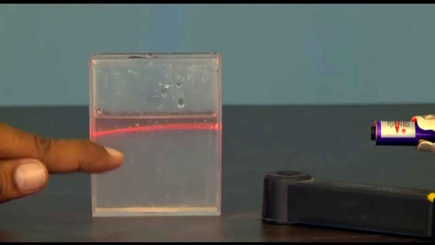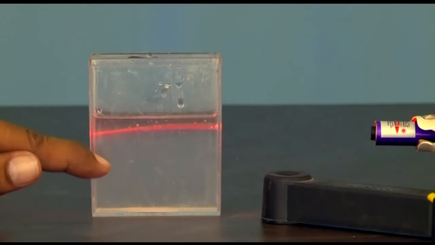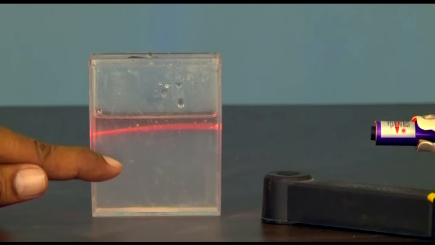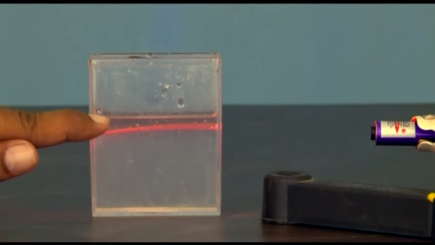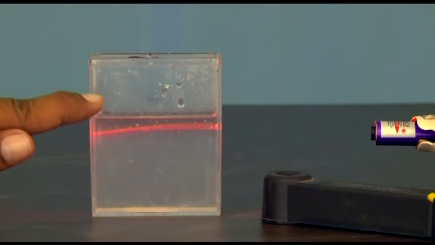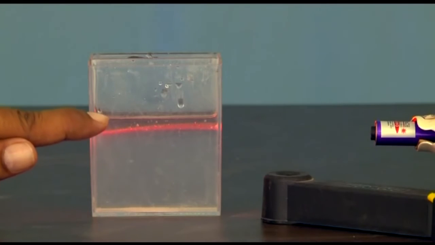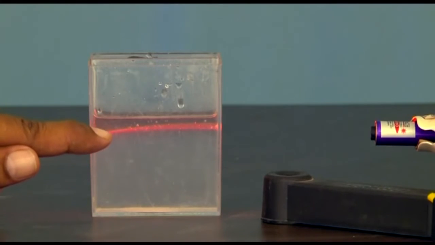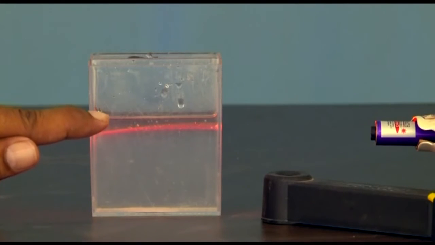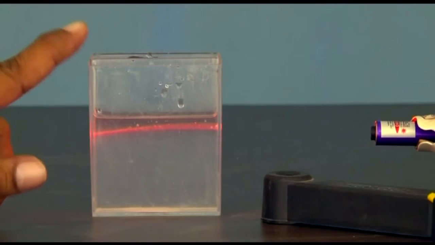The concentration at the lower end is more, so the speed of light is smaller, and here at the boundary where the diffusion has taken place and there is a concentration gradient, the velocity is gradually increasing as you go up, and of course finally there is air, but the light does not come out in air.